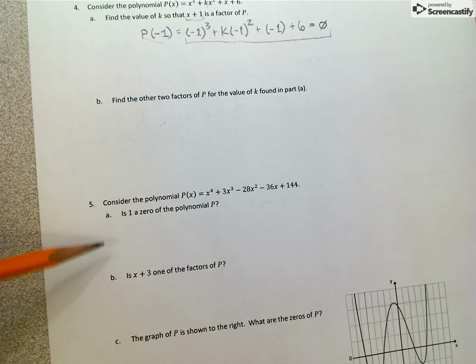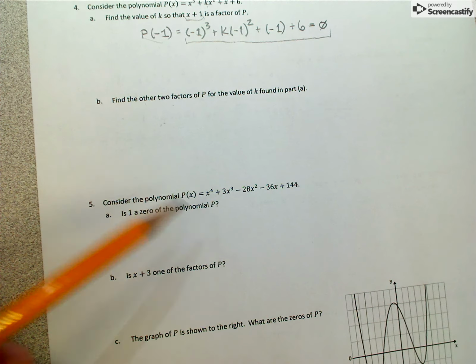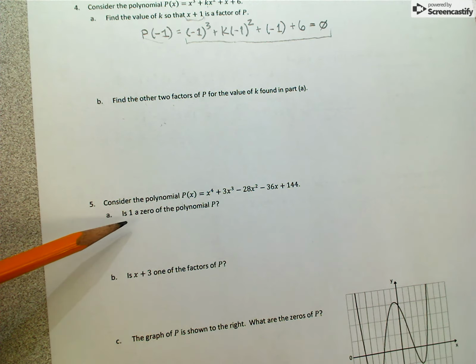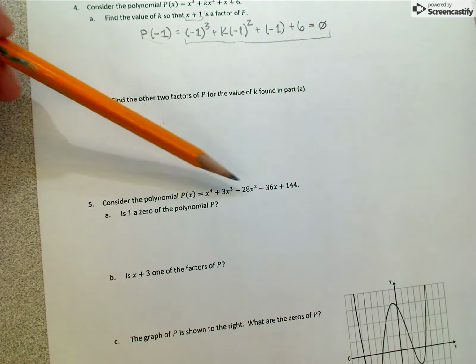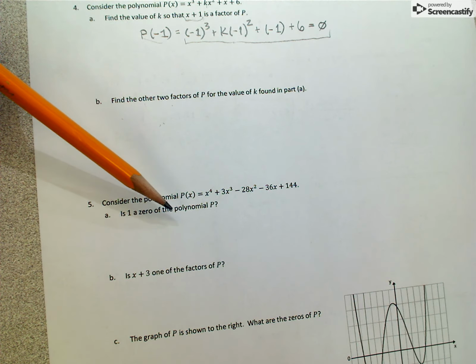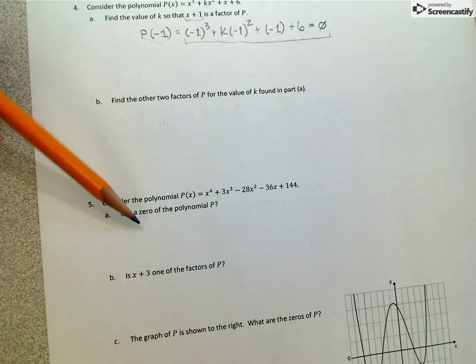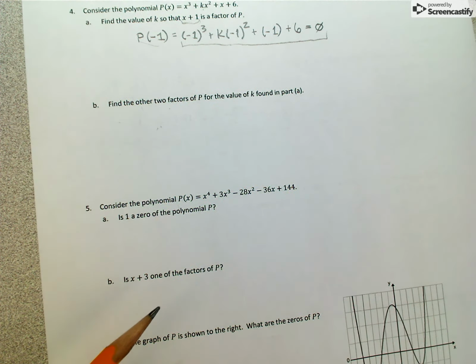In questions 5 and 6, they're basically just variations on this same question. Consider this different polynomial p of x, and it's asking, is 1 a 0 of this polynomial? You know what that means. If you put 1 into this function for x, is it going to give you 0, yes or no? So you have to do a little work in order to answer that question. And again, is x plus 3 one of the factors?